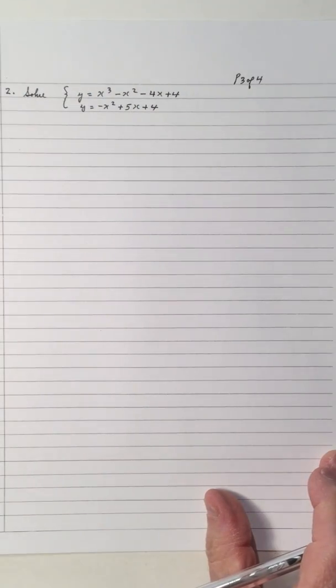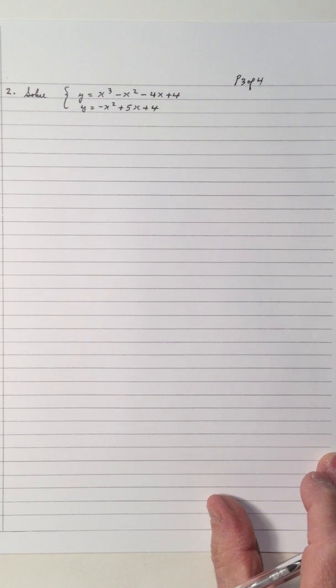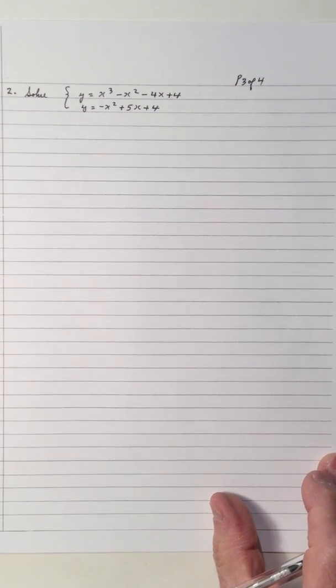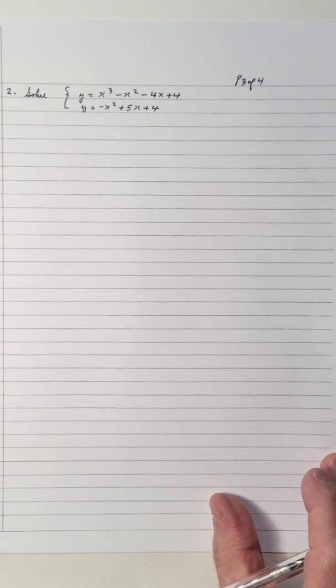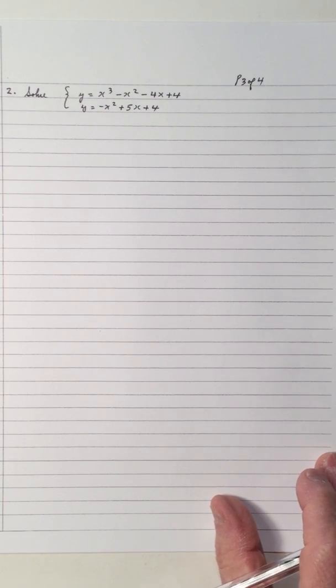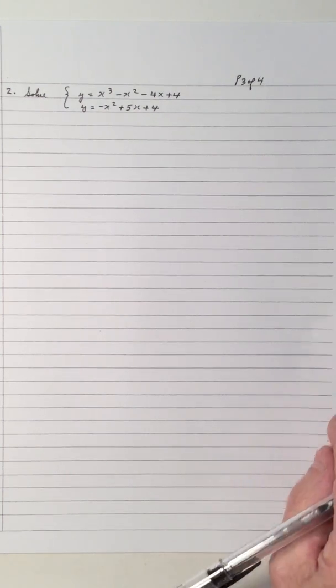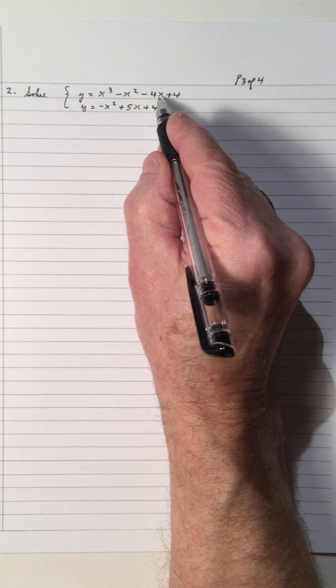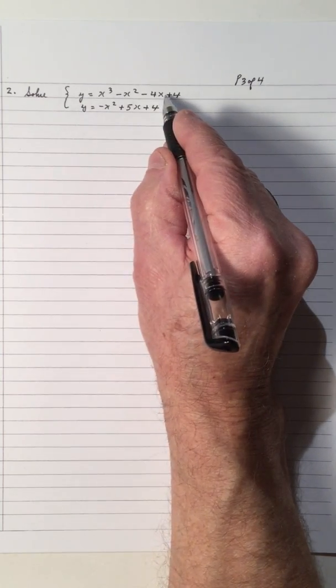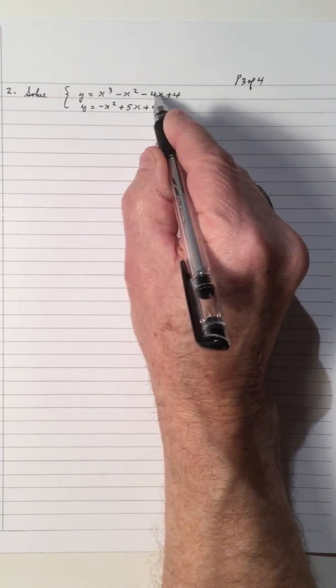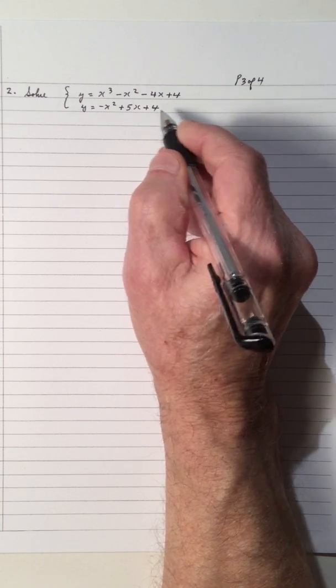Okay, that's one. Let's solve another one. Again, if you want to stop your video and work this out on your own, be my guest. And again, we have a cubic, which has 3 x-intercepts, maximum or 1.